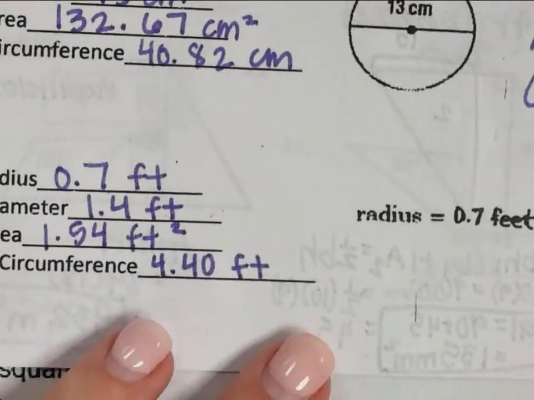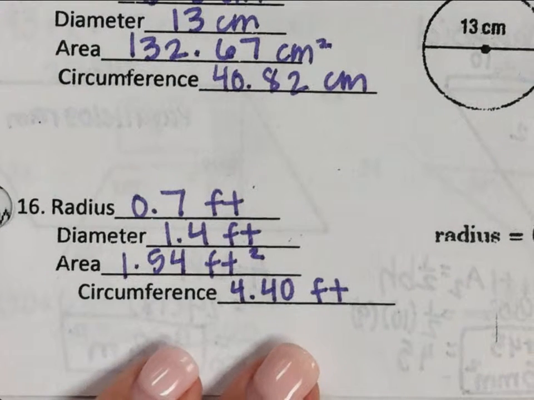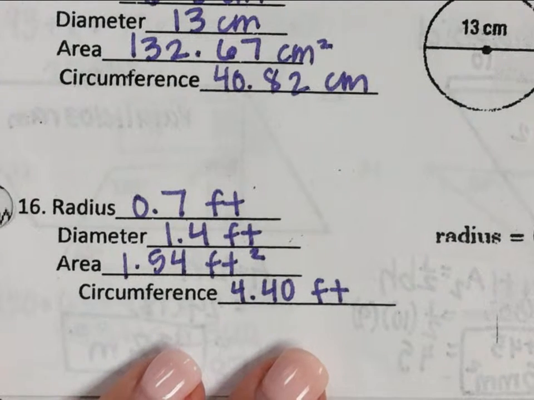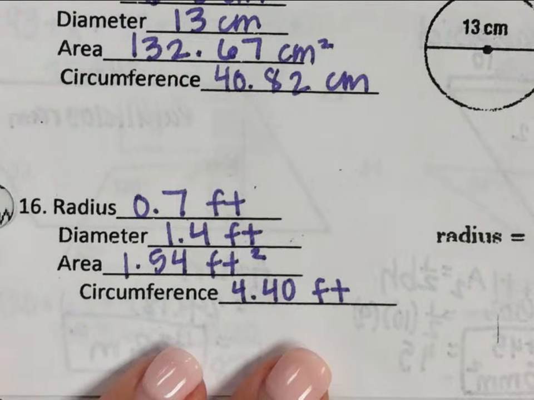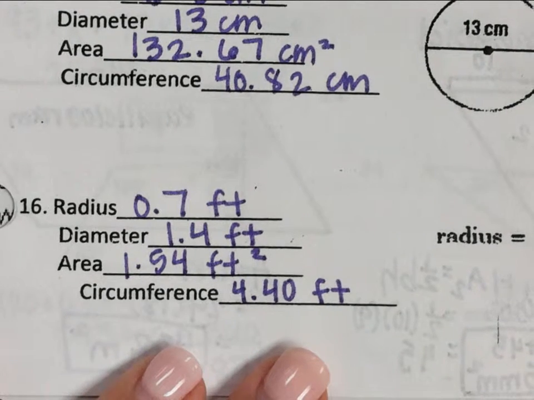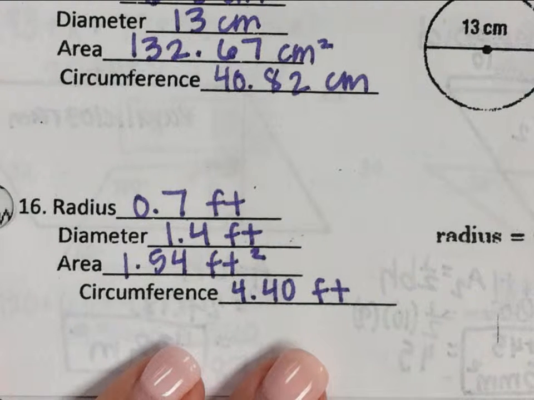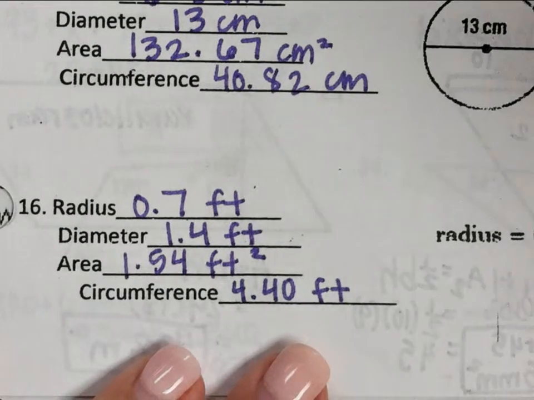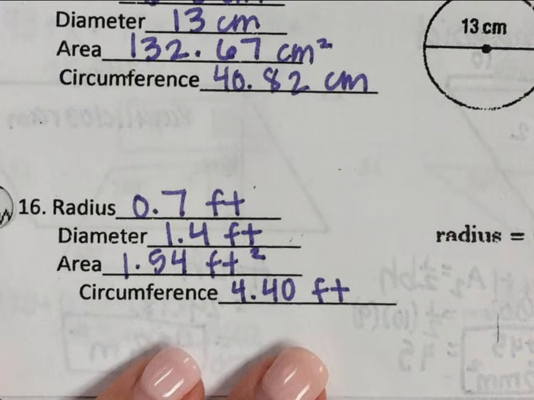Okay. Number 16. Radius is 0.7 feet. Diameter is 1.4 feet. Area is 1.54 square feet. And your circumference is 4.40 feet. That's okay, you just rounded to the nearest tenth. I didn't tell you how to round. I didn't say what to round to at all, so you could have rounded however you wanted. I just did 2 decimal places. On the test, I will tell you how to round.